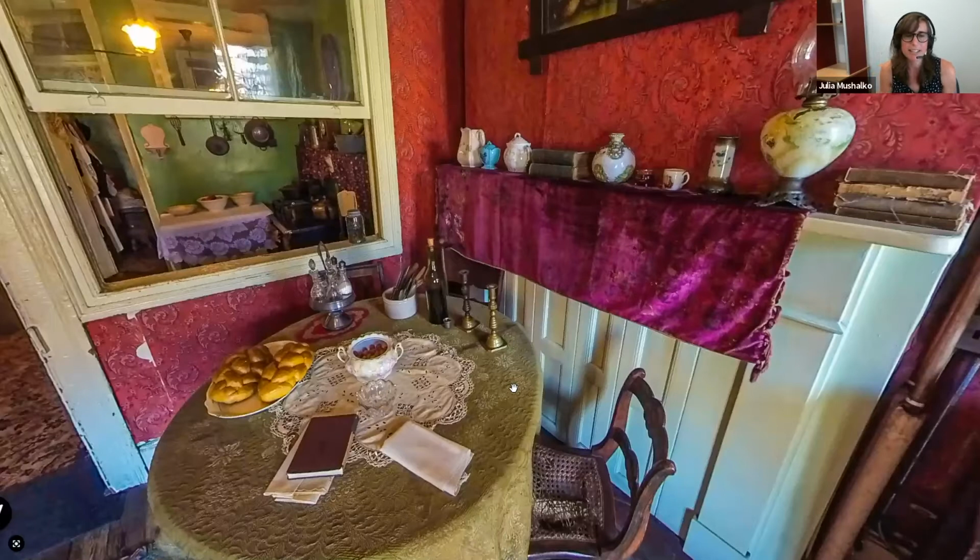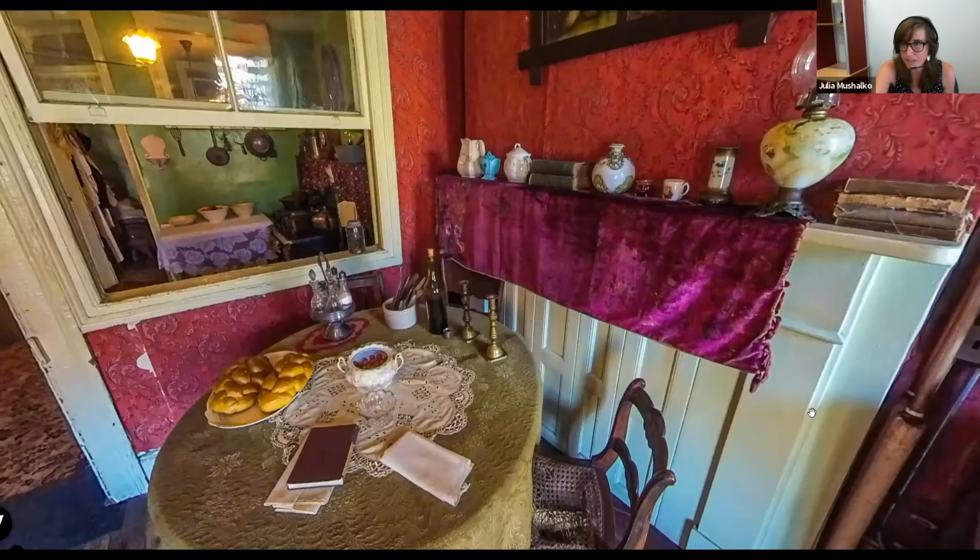And here we see that the table in the living room or the parlor is set for Shabbat dinner. So the Rokushevskys were a Jewish family, and probably part of why they left Europe was because it was unsafe for them to practice their religion. They were being discriminated against and oppressed as Jewish, not able to get work. So they definitely were seeking economic opportunity as well.